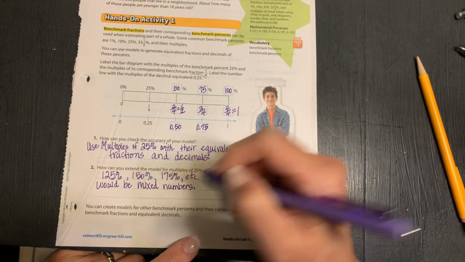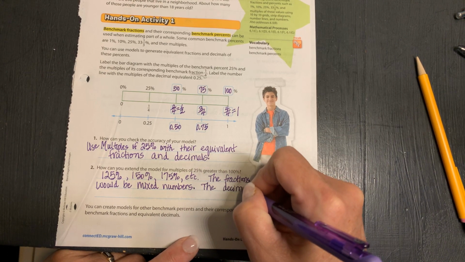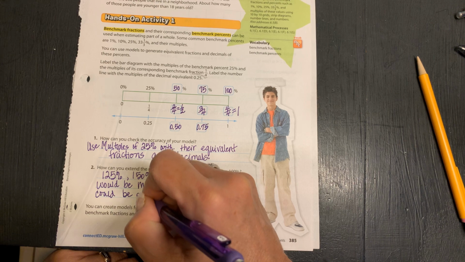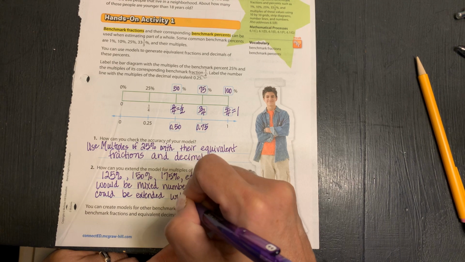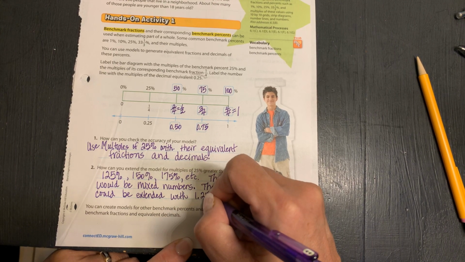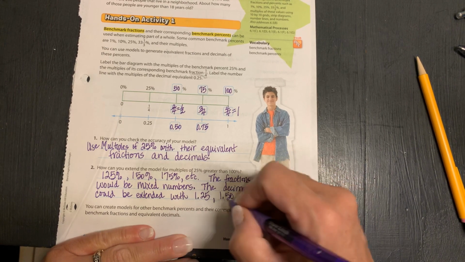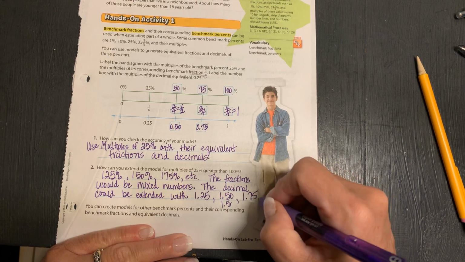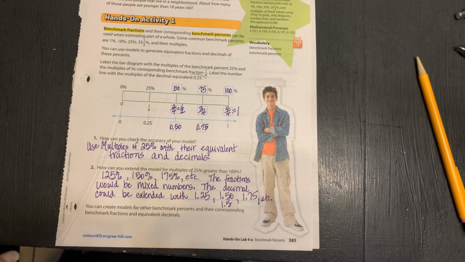The decimals could be extended as well, with 1 and 25 hundredths, 1 and 50 hundredths, or you could even say 1 and 5 tenths would be better, right? 1 and 75 hundredths, and it would just keep going. Okay, very good. So let's look at the next page.